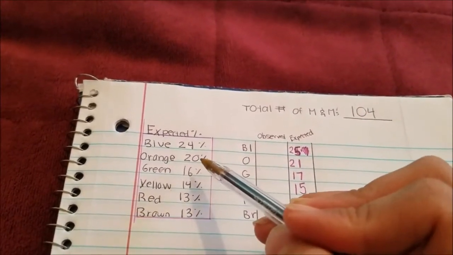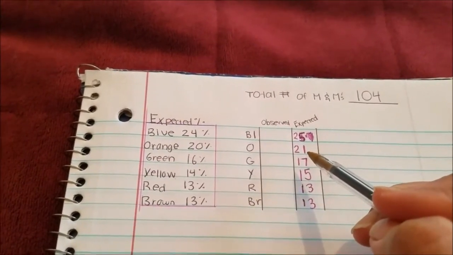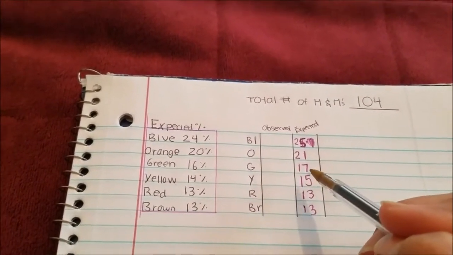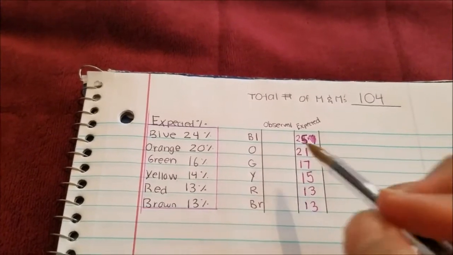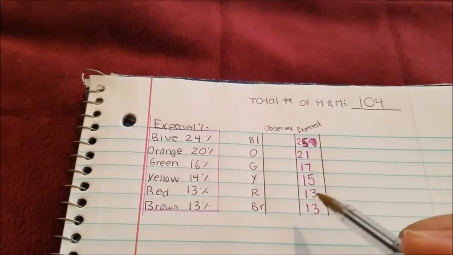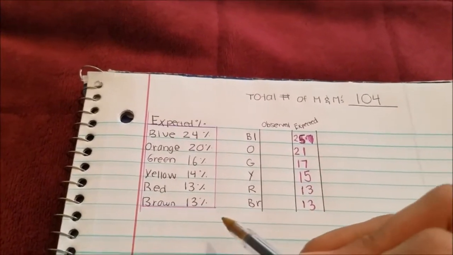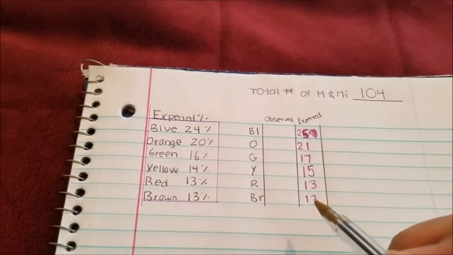104 times 20% equals the number of orange M&Ms, which is 21. For green, we should get 17 M&Ms. For yellow, we should have 15 yellow M&Ms. For red, we should have 13 red M&Ms. And for brown, we should have 13 brown M&Ms.